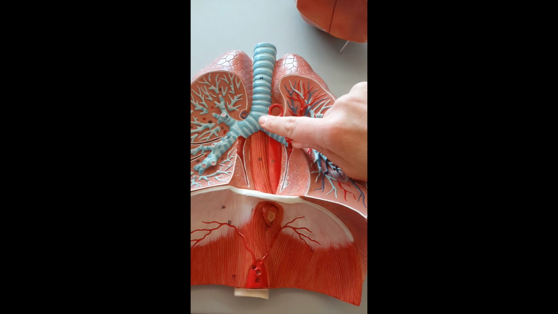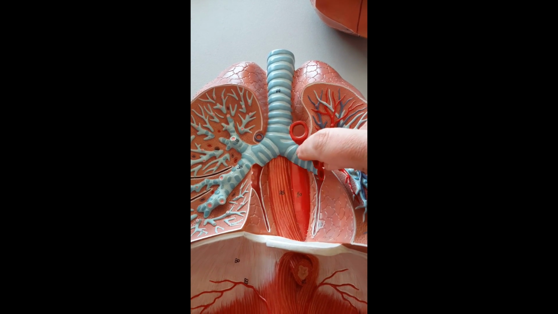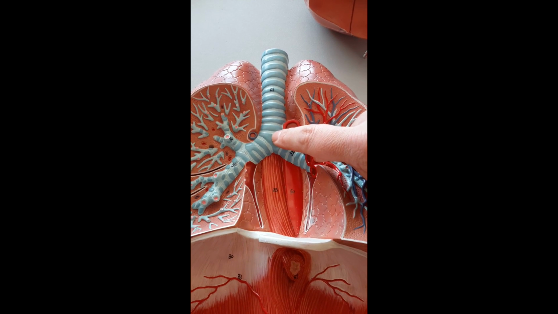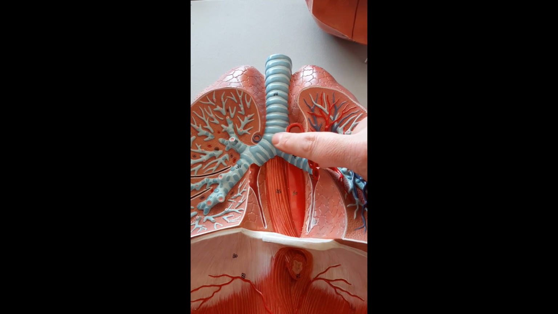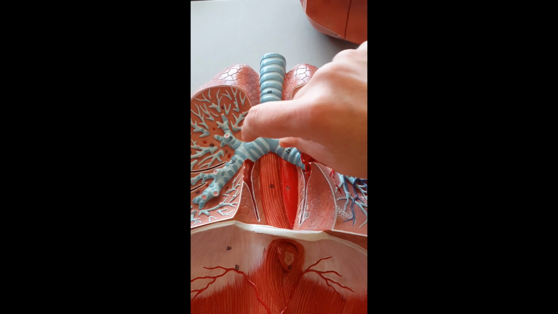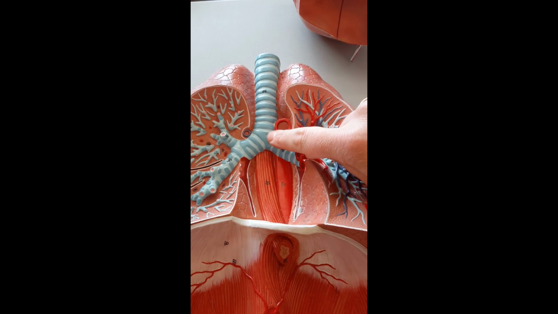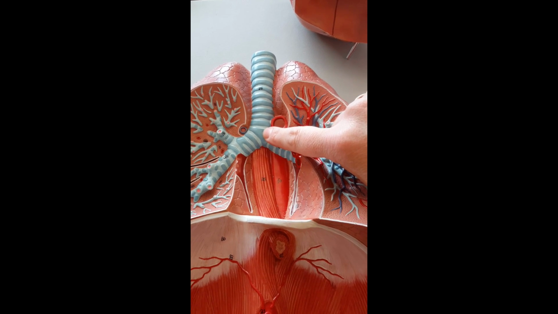Last thing on this one would be the last piece of cartilage right before the trachea splits, which is called the carina. It's elevated, doesn't show it here, but it is. So the elevated piece of cartilage right where the trachea splits is called the carina.